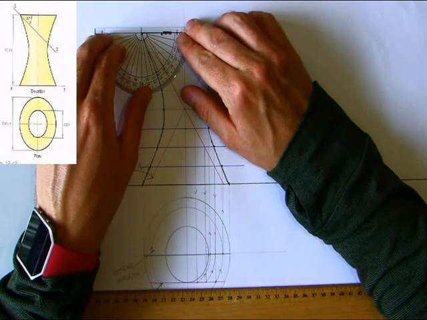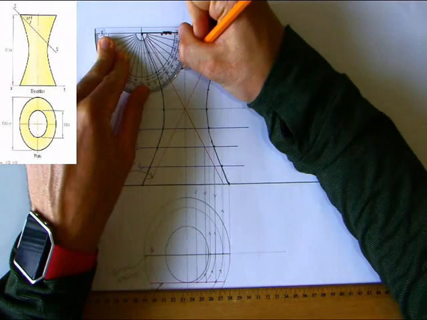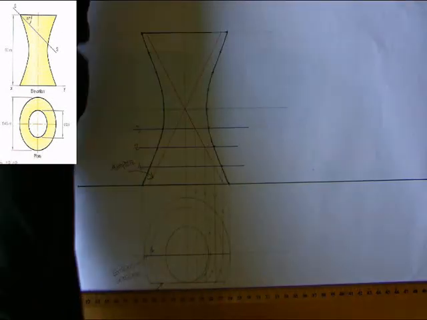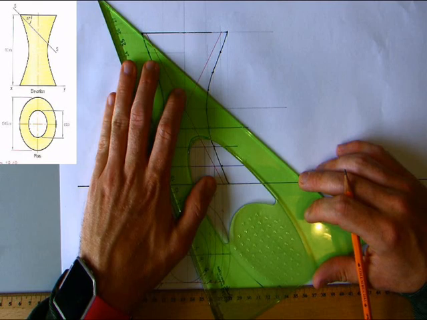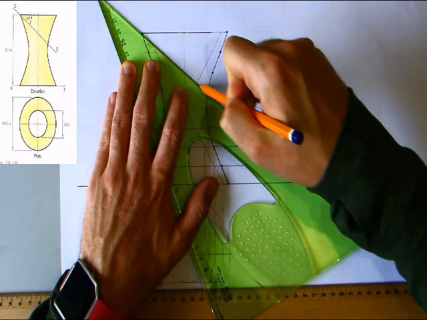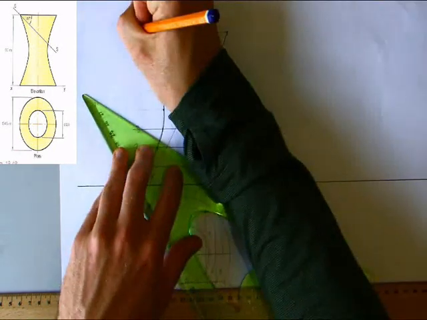So we'll take it here and we'll go from 0 all the way around to 35. Use my little mark here. There is my cut. Okay, it's called S.